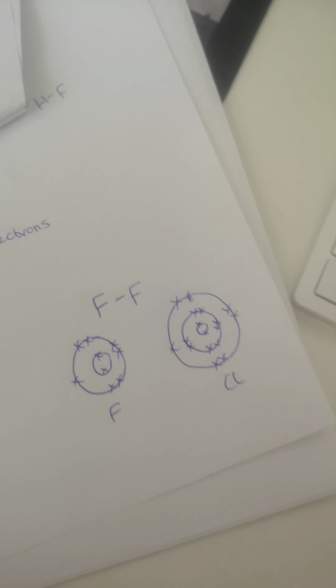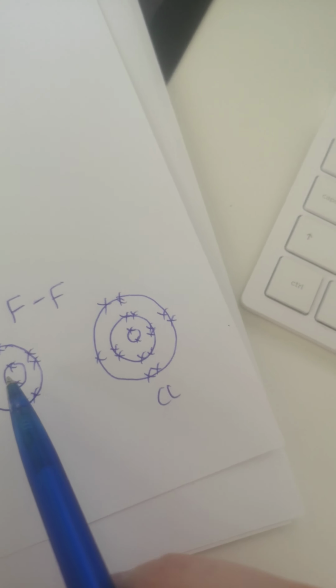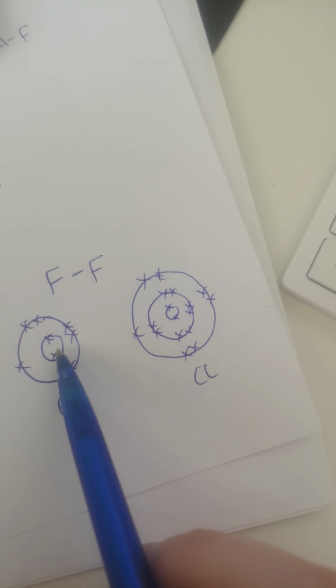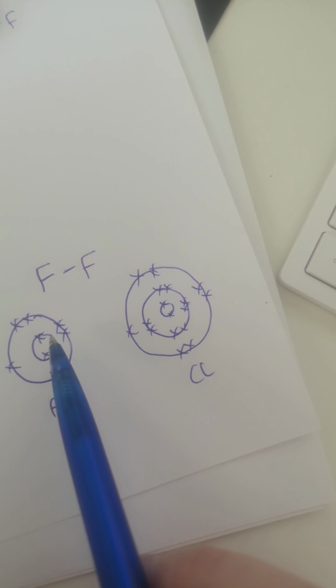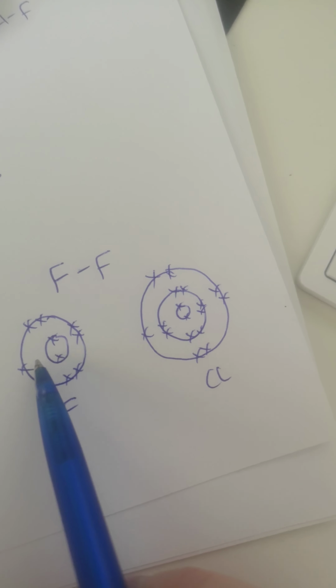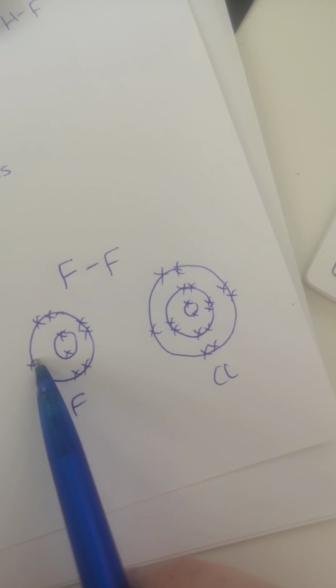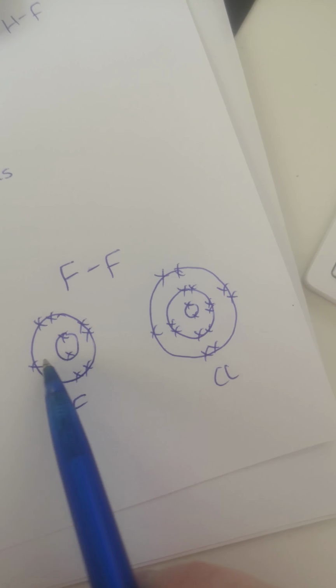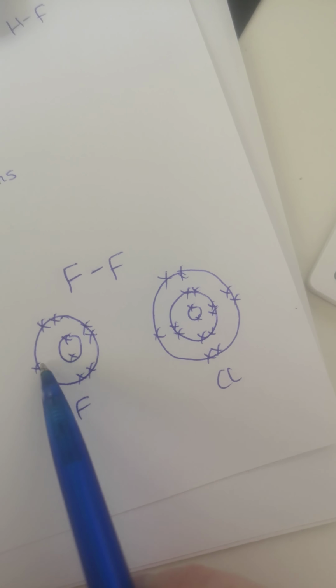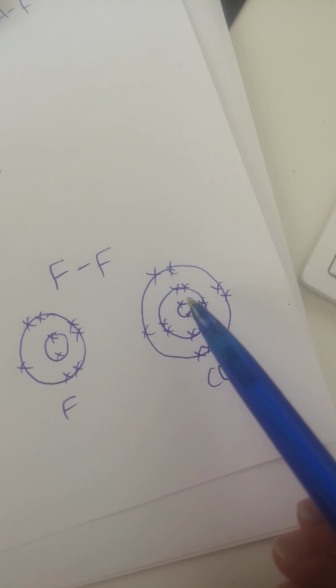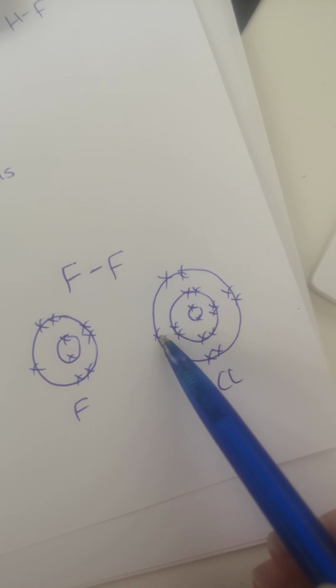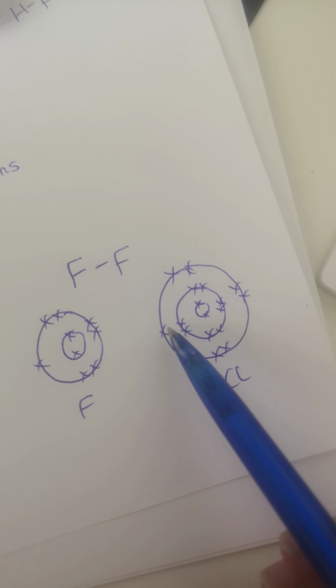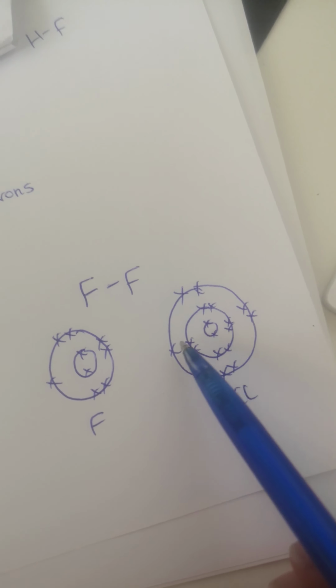Now the electronegativity is the attraction of the atom for the bonding electron. So the attraction for this electron here, well, this electron is near the inner shell, because fluorine only has 2 shells, whereas chlorine has 3 shells, so this outer electron is further away from the nucleus, which means there would be less attraction.